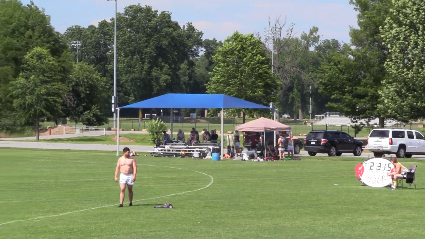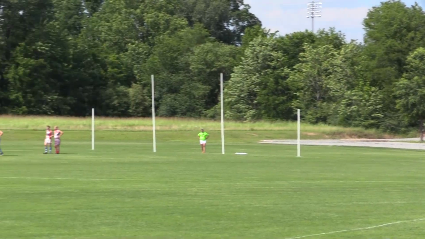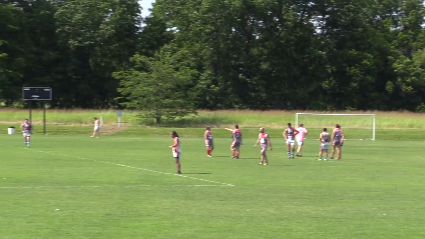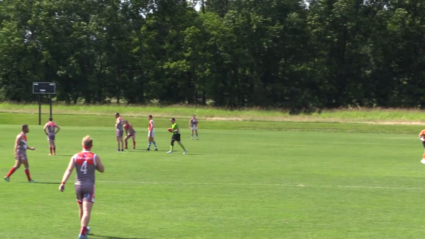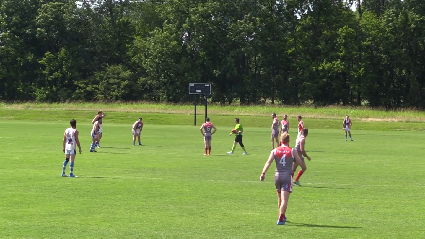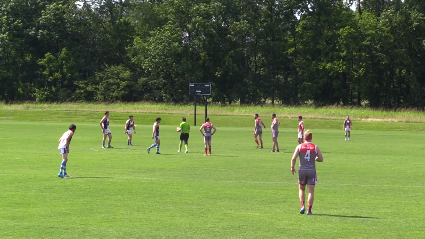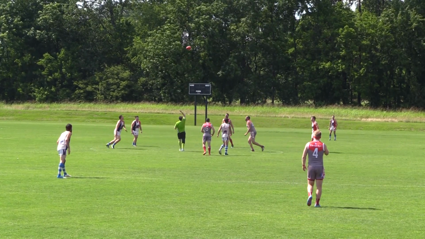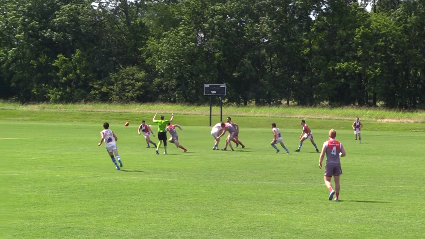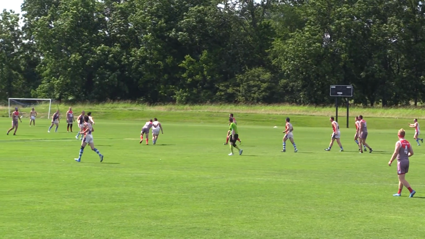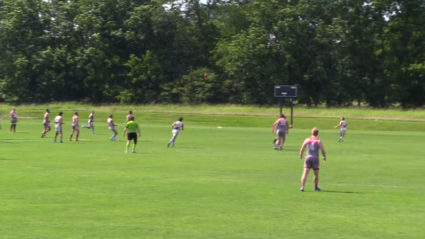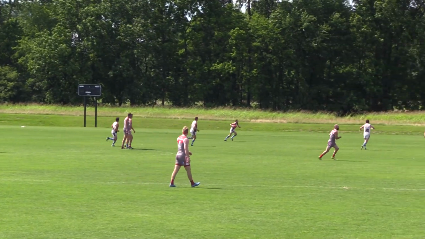Still trying to figure out who kicked the goal there, but in any event, Houston has extended the lead a little bit. It's 15-0. Now, Houston won the Division II championship at the Central Regionals last year when we had 3 divisions. And they had gone 3-0, including beating this Tulsa side.